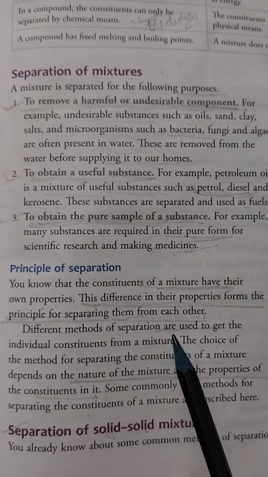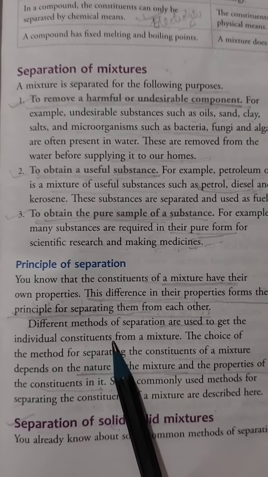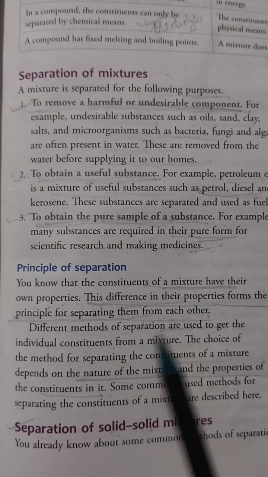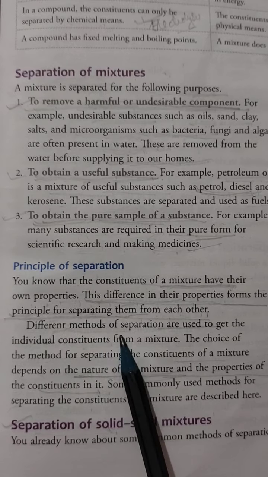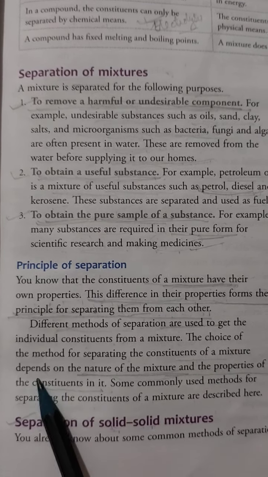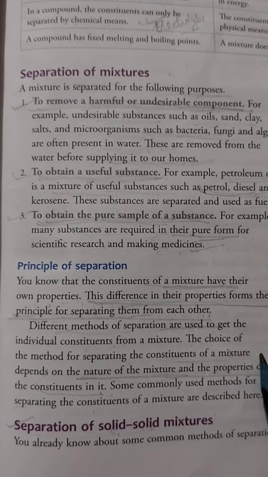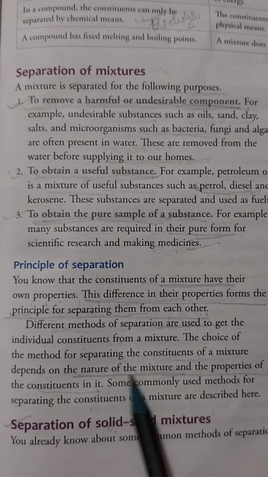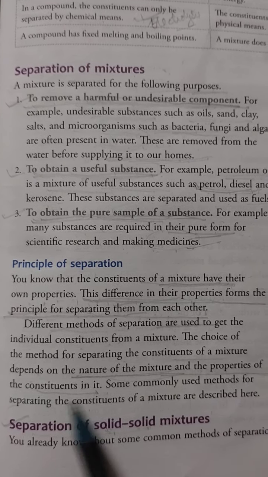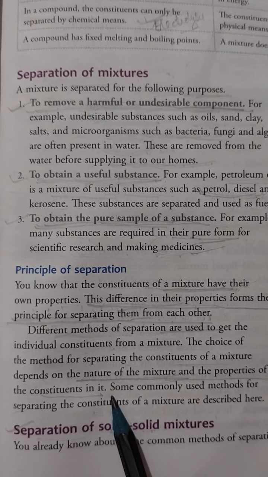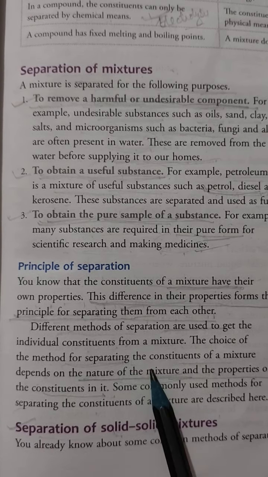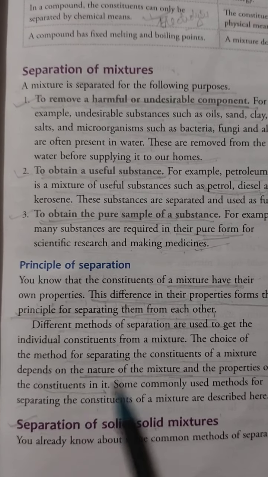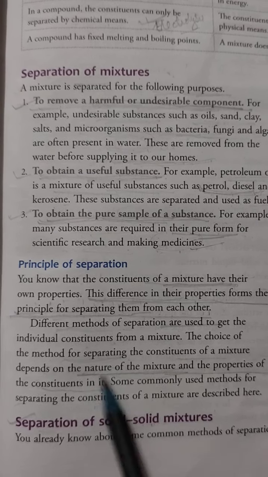Different methods of separation are used to get the individual constituents from a mixture. So all the different constituents are separated by different methods. The choice of method for separating the constituents of a mixture depends on the nature of the mixture and the properties of the constituents in it.